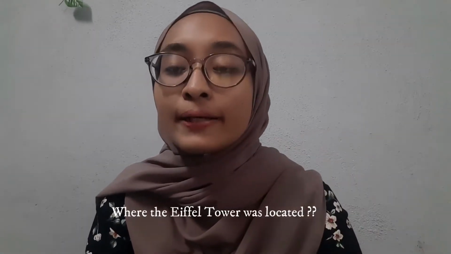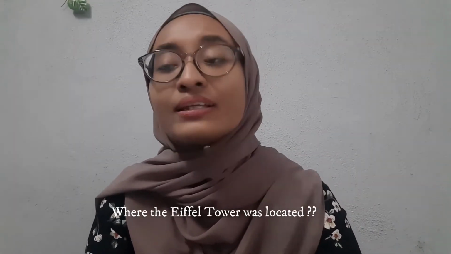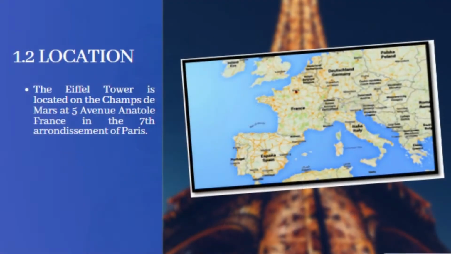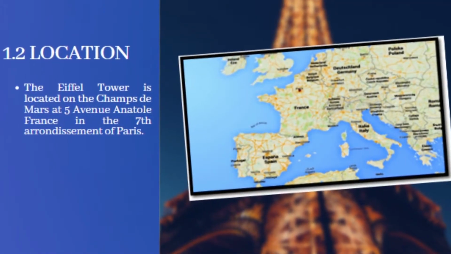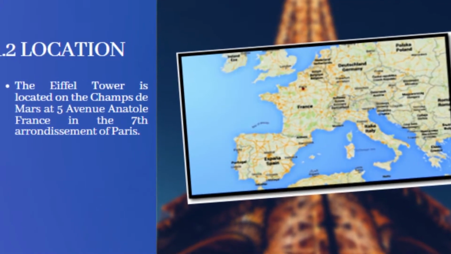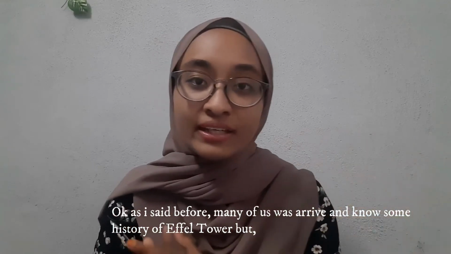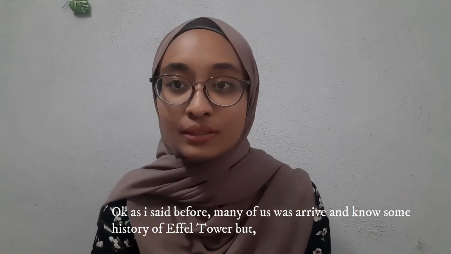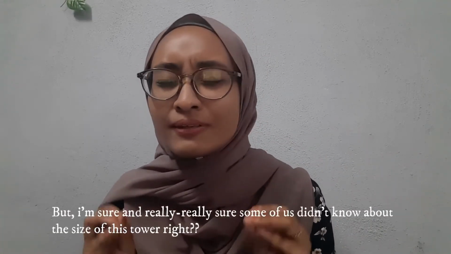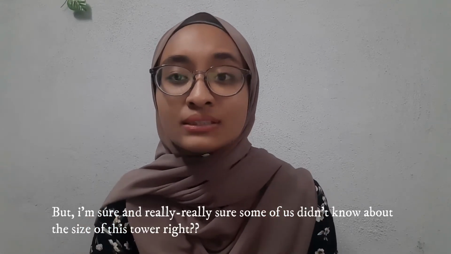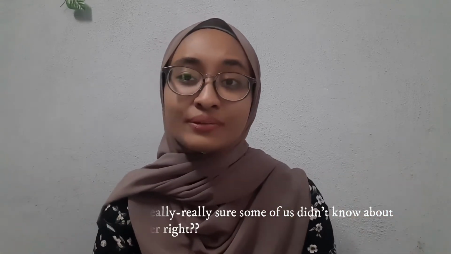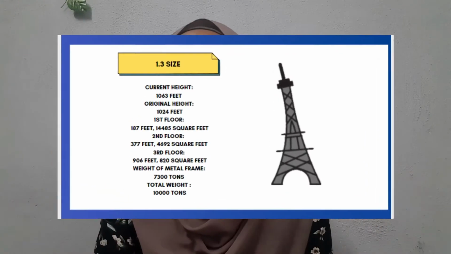Where was the Eiffel Tower located? This tower is located at Champ de Mars, 5 Avenue Anatole, France. As I said before, many of us will know some history of this tower, but I'm really sure some of us didn't know about the size of this tower, right? Today I will share about the size.